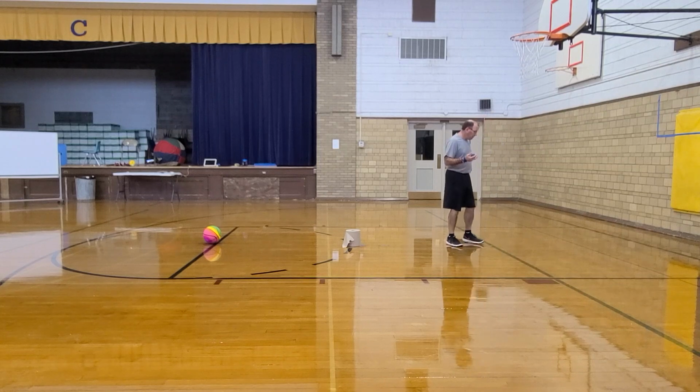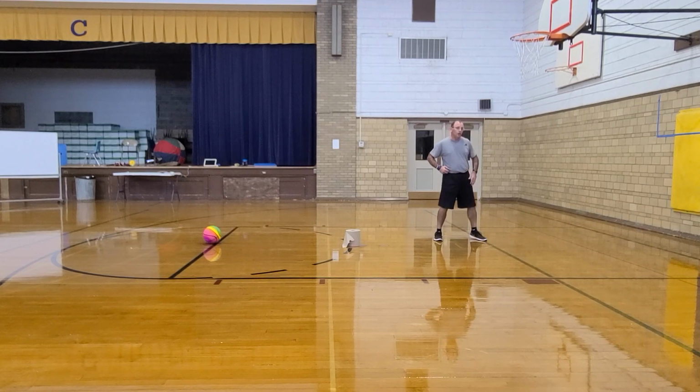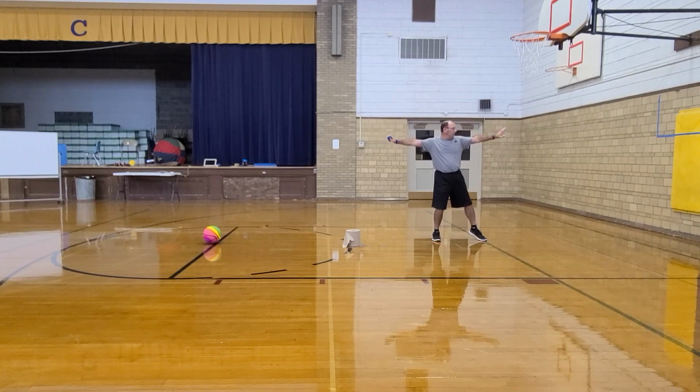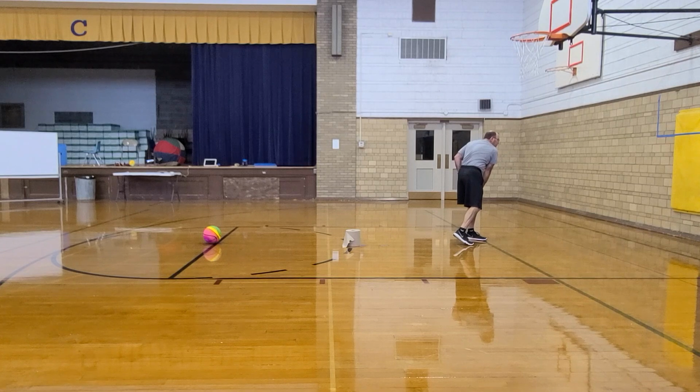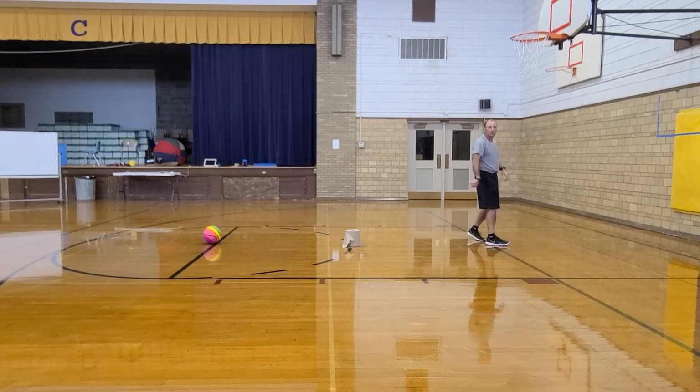Okay? So we're starting in our ready position. Okay, I'm just going to go real quick through these slowly. Ready position, sideways with my opposite foot, and then I'm going to eagle arm. I'm going to go bow and arrow, lead with my elbow, follow through to my opposite pocket, and then I'm in the ready position. Okay?